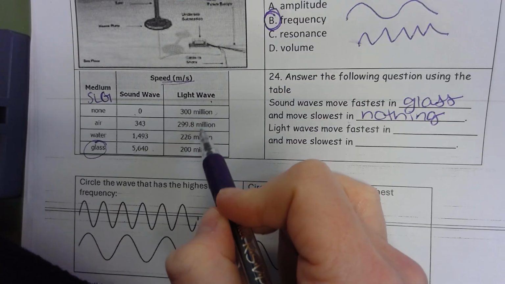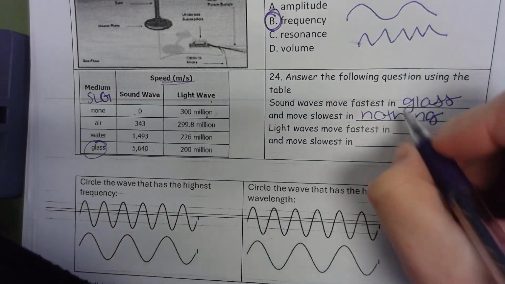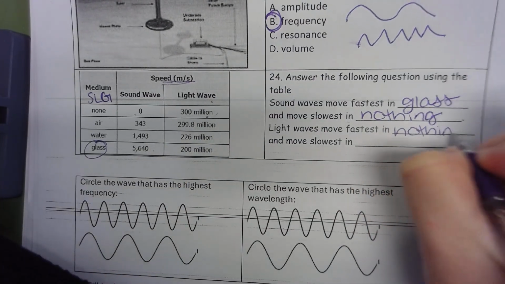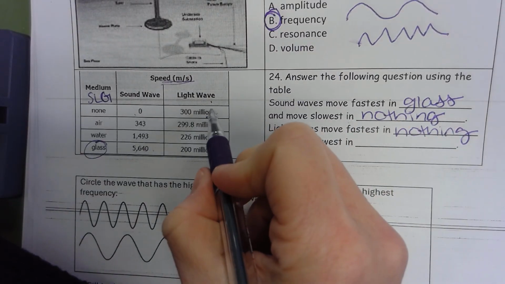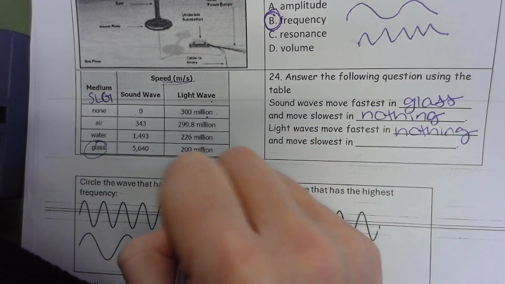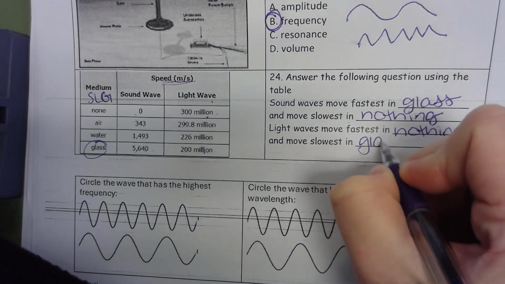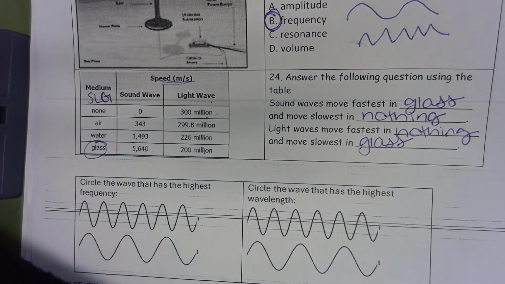If we look at our numbers, it looks like 300 million is the highest number. Nothing, or the vacuum of space. And they move slowest in. If we look here again, glass. So it is the exact opposite of sound.